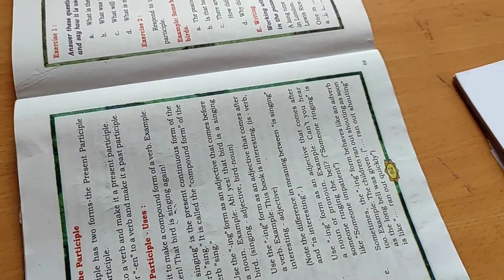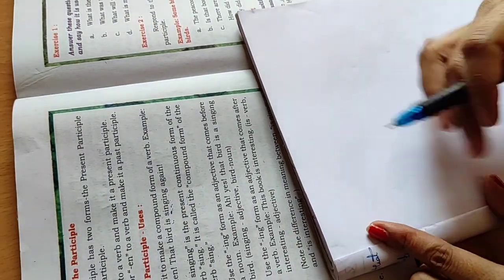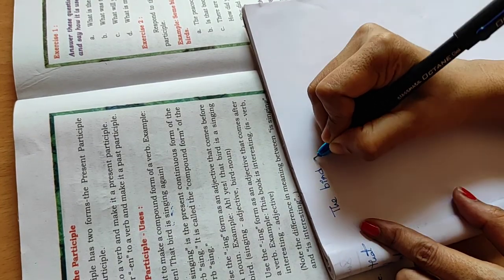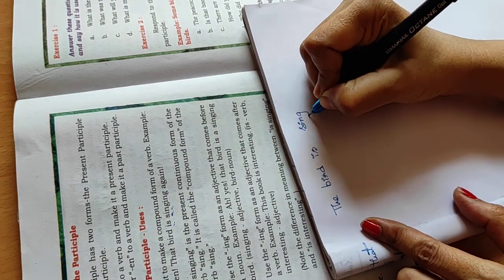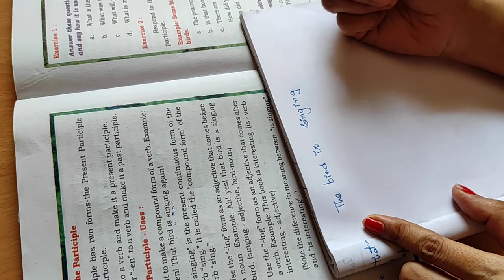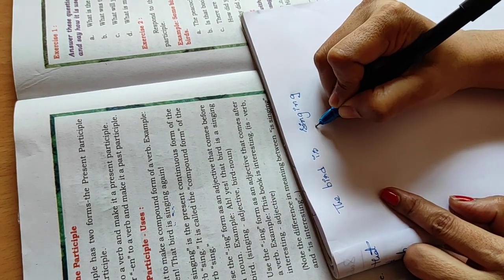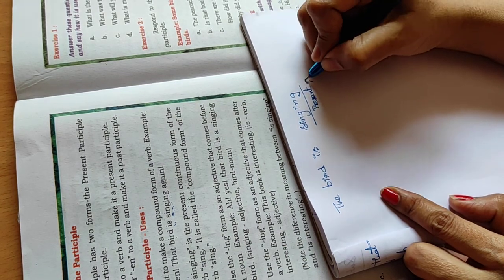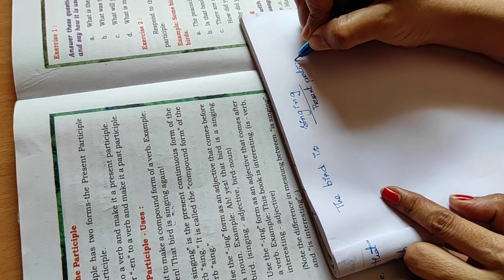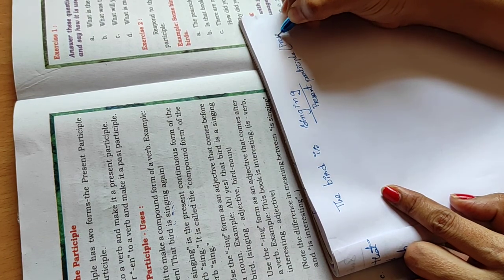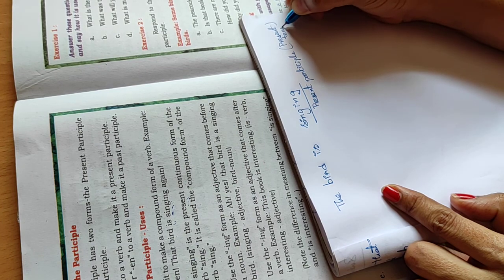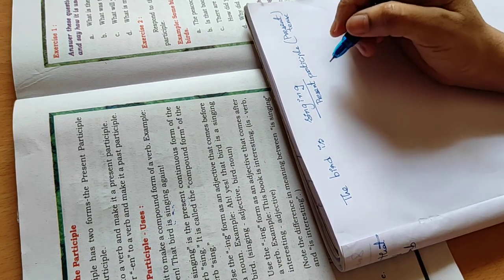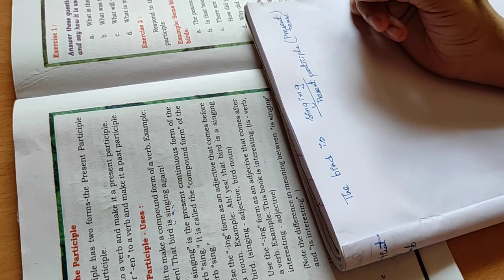So, first example here. After that I will show the difference. First example: that bird is singing. Here this is present participle only, and it is present tense. Present tense, is there, no? So, it is present tense. Okay. Then we can make this an adjective also.